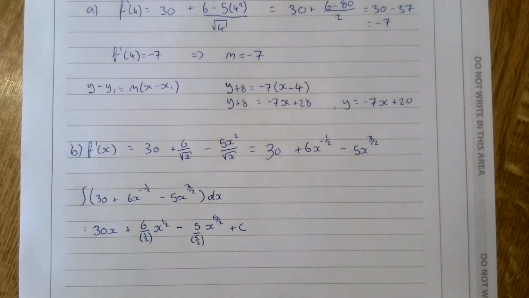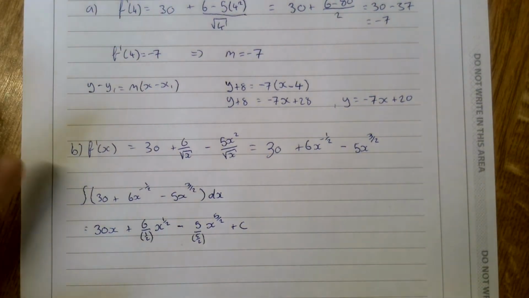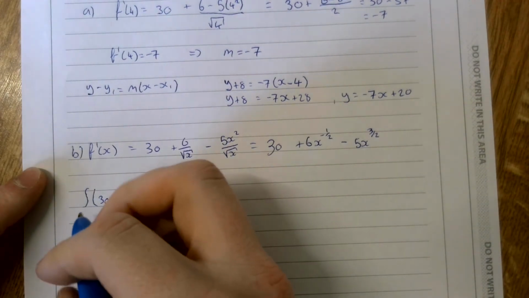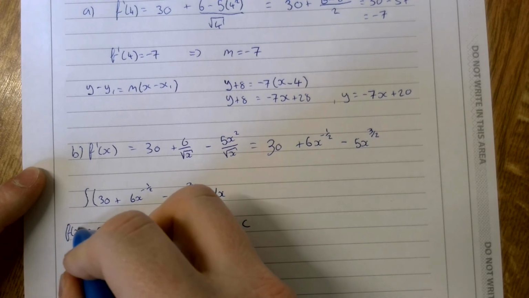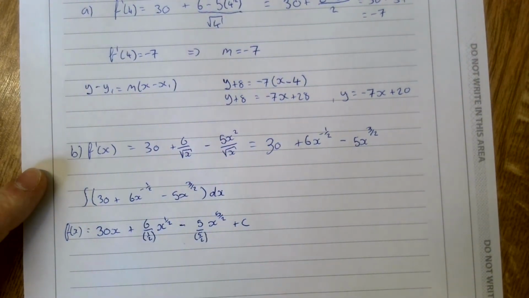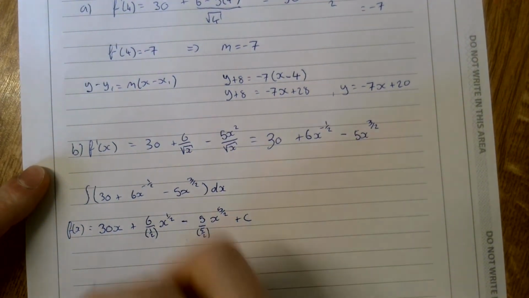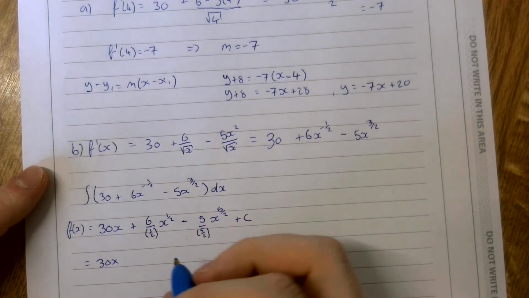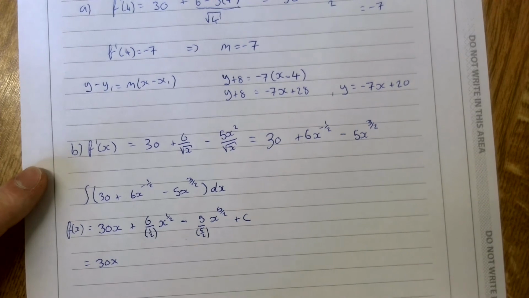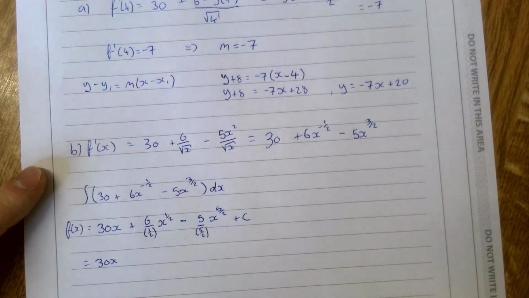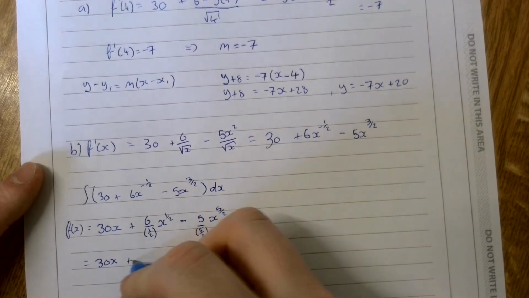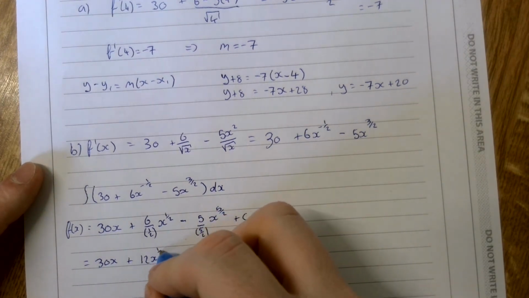Now, sorry, I'm going to write down that this is f of x. Because it is. Oh, sorry, I got confused there. So I'll just tidy this up. So 30x, 6 divided by a half. Remember, you flip the fraction and times it. So 6 times 2 is just 12. So this becomes 12x to the half.